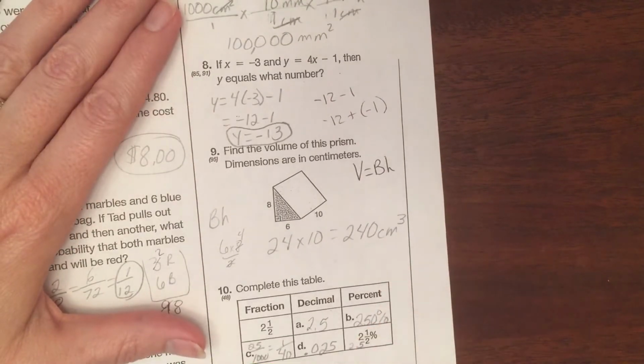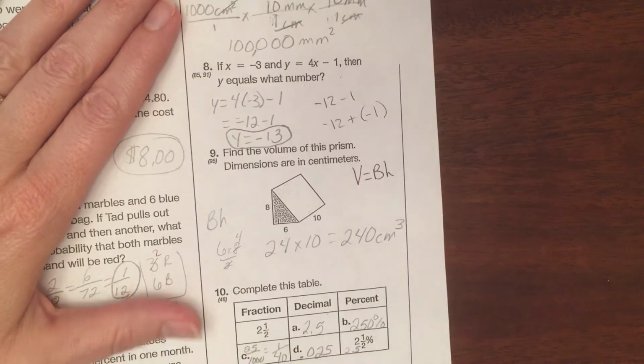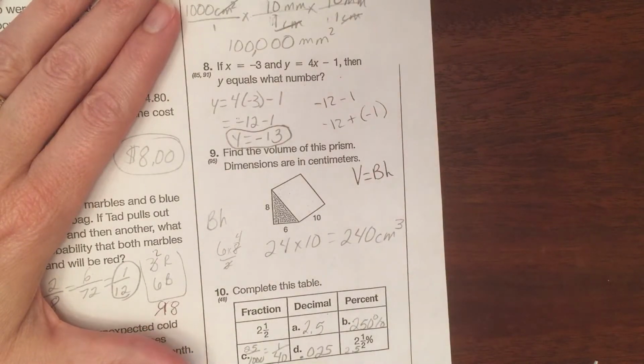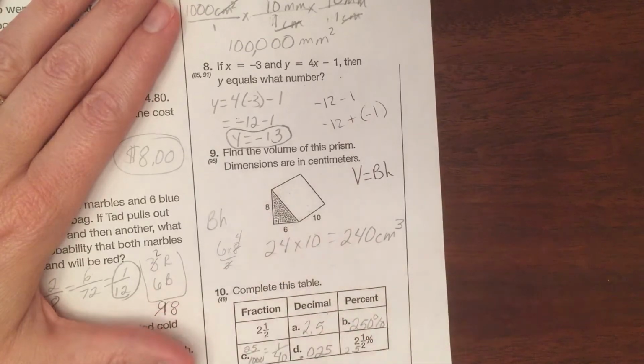Number 9. This is a fairly new type of problem. This will probably end up being a bonus. So I'll probably put another problem as number 21 and count number 9 as a bonus.